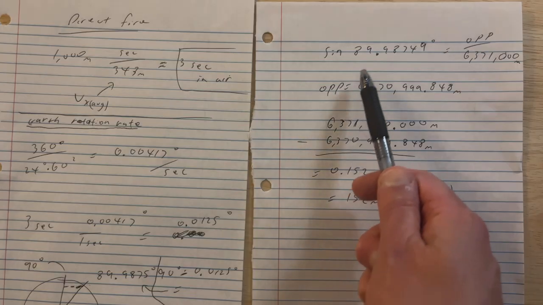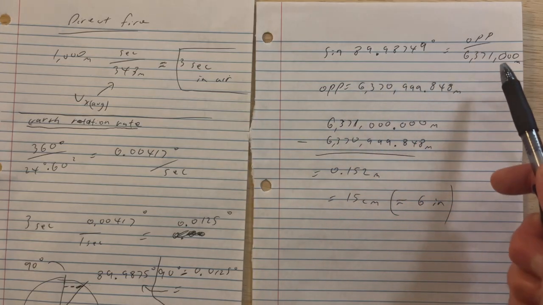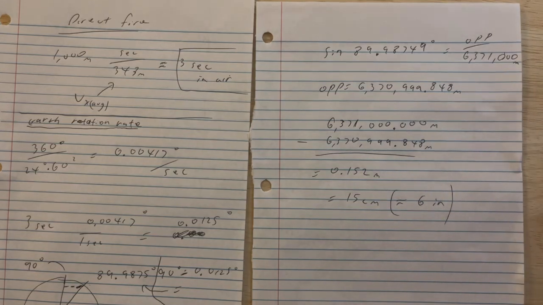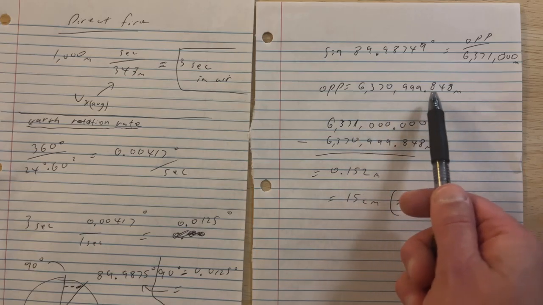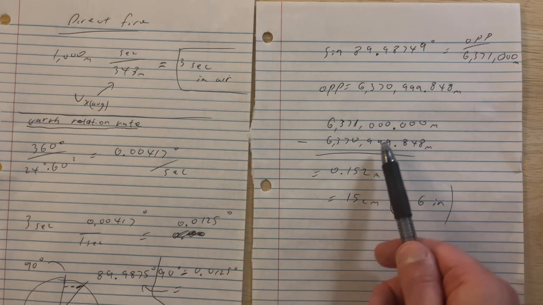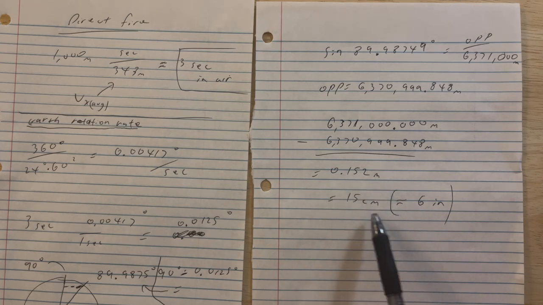So sine of 89.9875 degrees equals opposite over height. The height is the radius of the Earth in meters. Solve for opposite, we get 6,370.999848 meters. Subtract that from the radius of the Earth, we get 0.152 meters or 15 centimeters, which is approximately 6 inches.